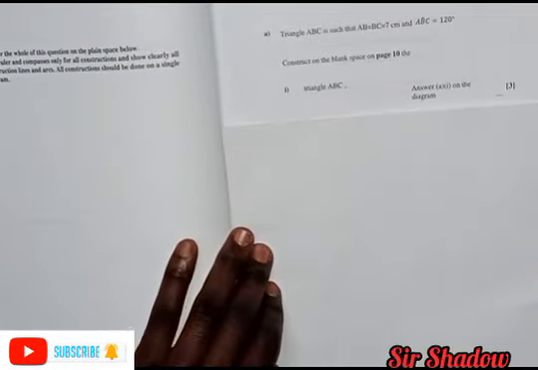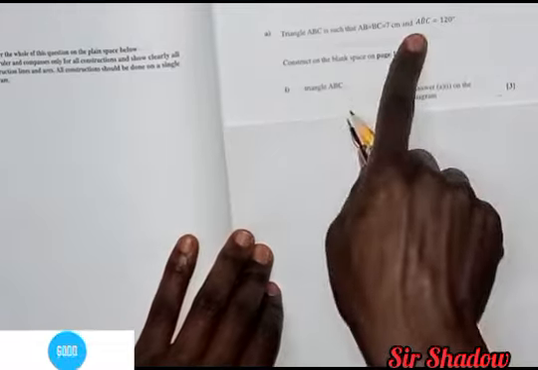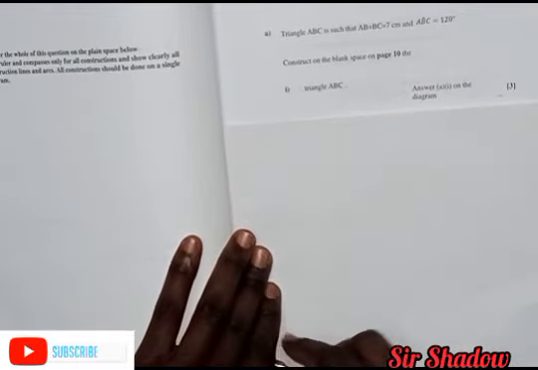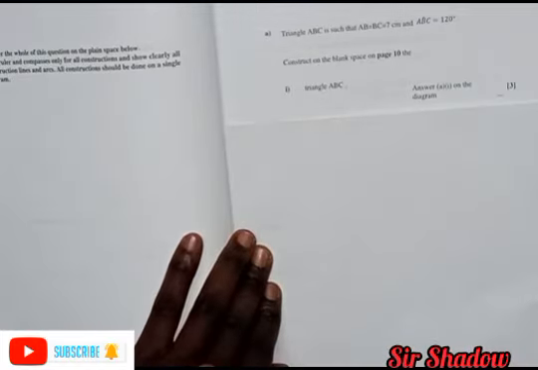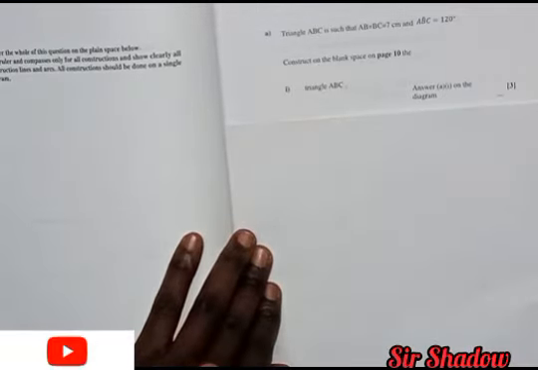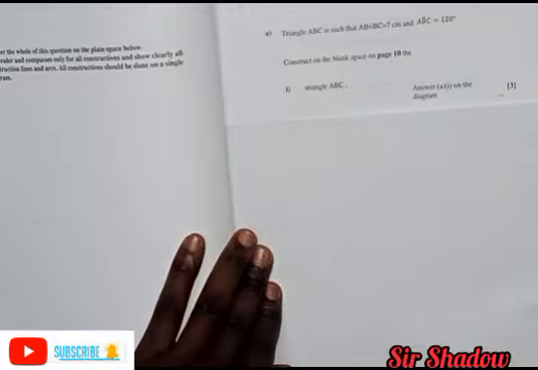And the angle at B, angle ABC, is equal to 120 degrees.